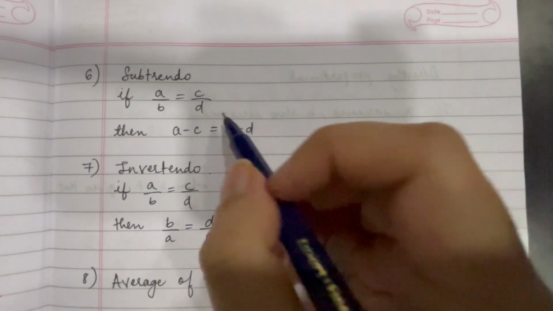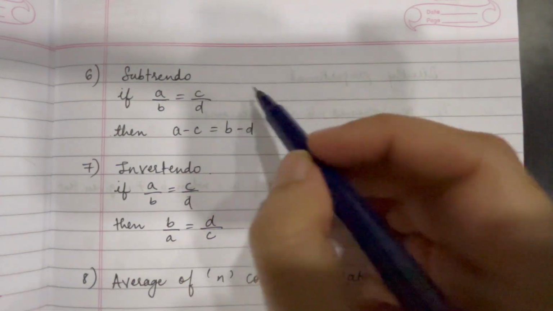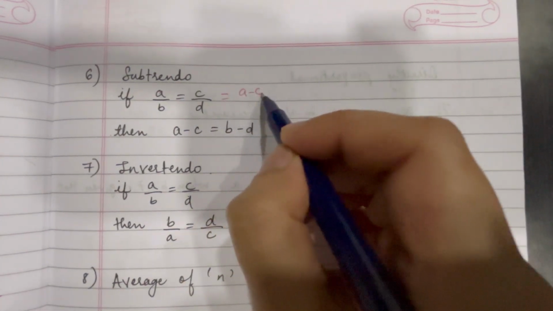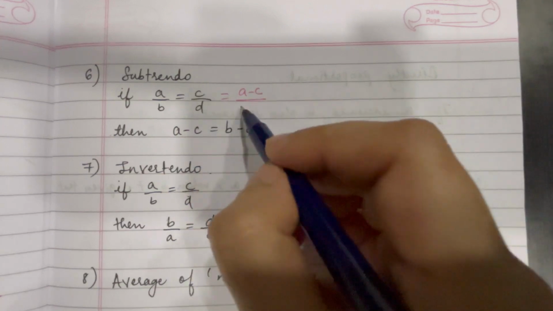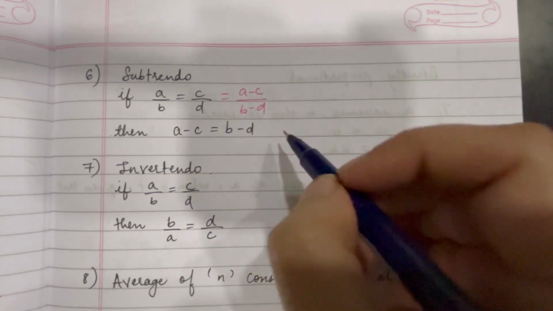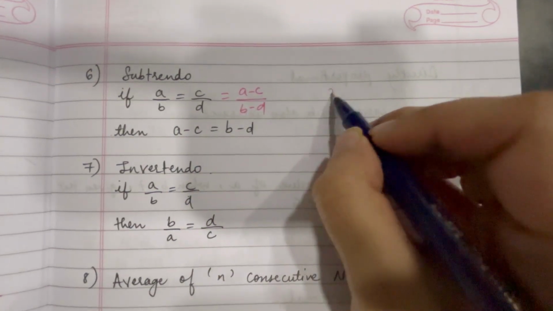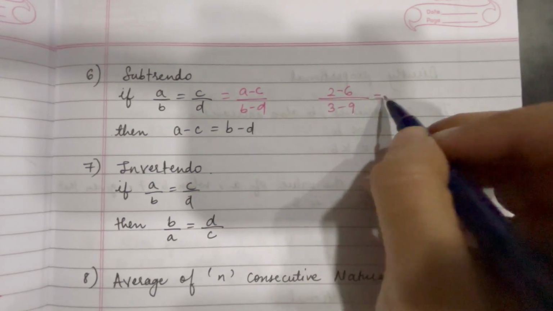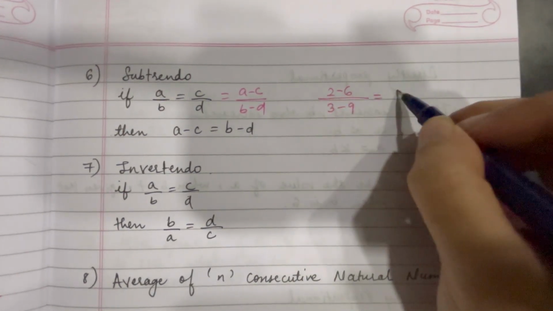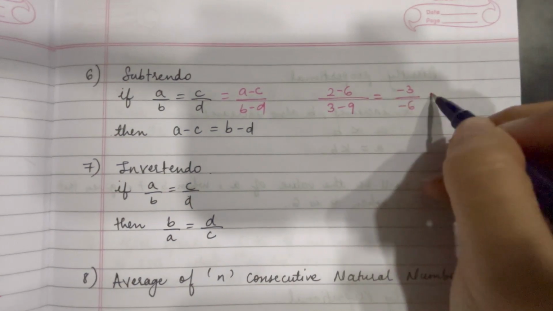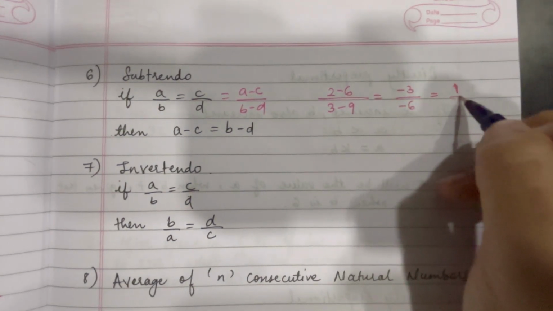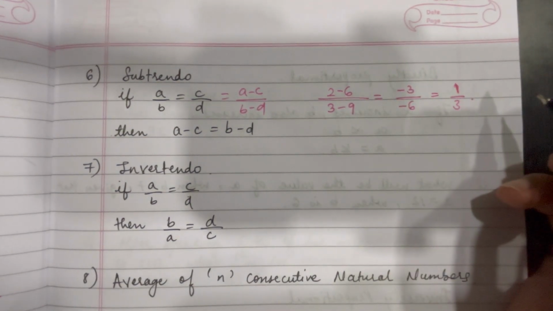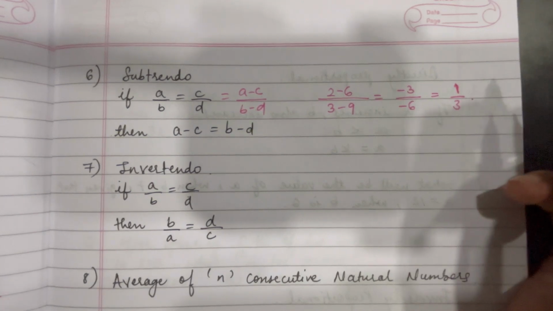Next we have subtrendo. Yeah, similar thing here also. A minus C will be in the same equation and B minus D will be in the same equation. Again we will take 2 minus 6 by B minus D would be what? 3 minus 9, which is nothing but minus 3 by minus 6, which is nothing but 1 by 3. Okay, I hope this much is clear.